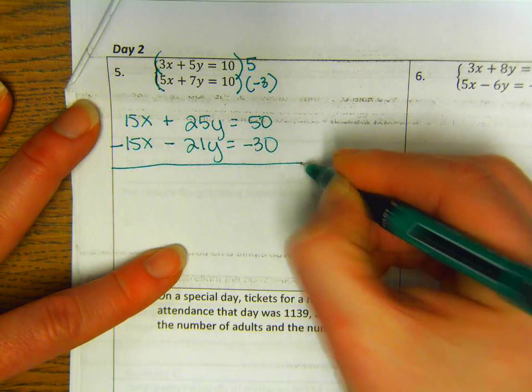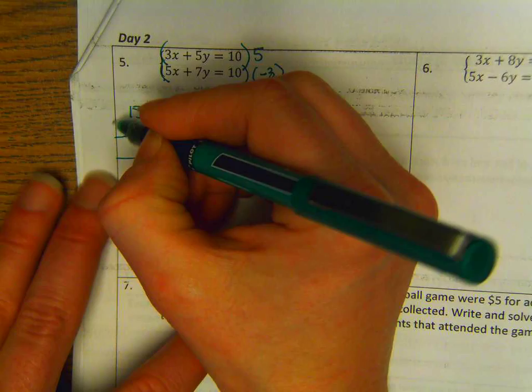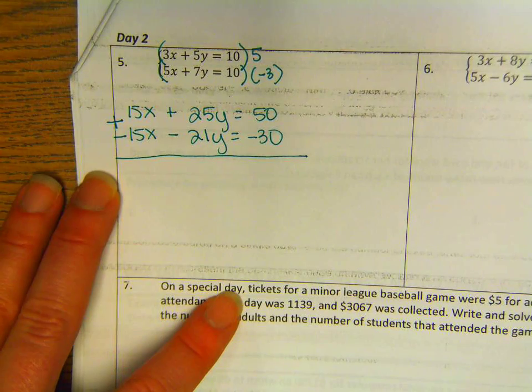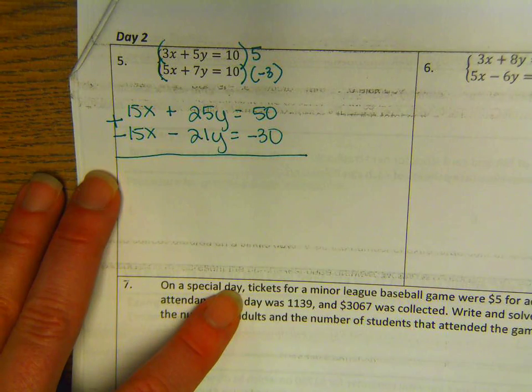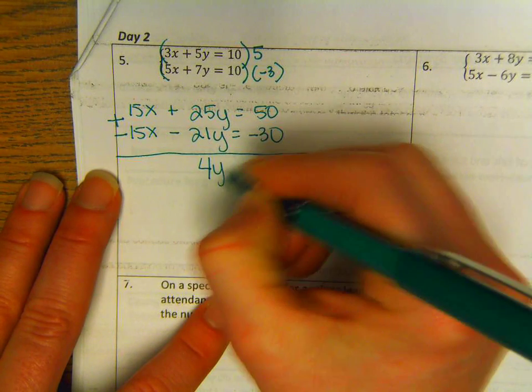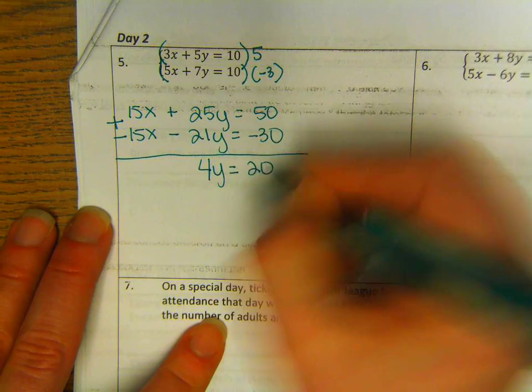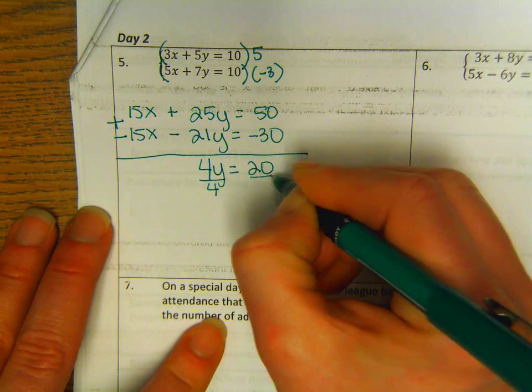Now what do I do with my two equations? Add them. So what do I get? 4y equals 20. y equals 5.